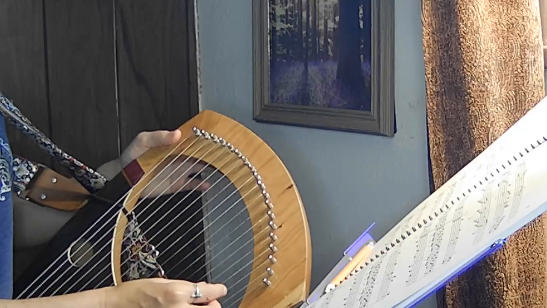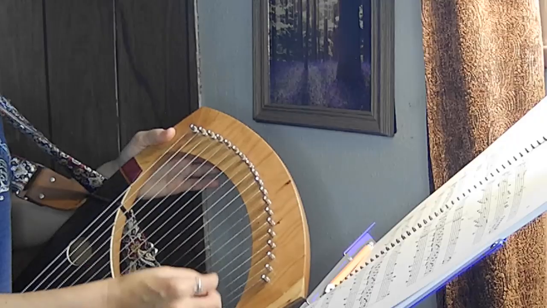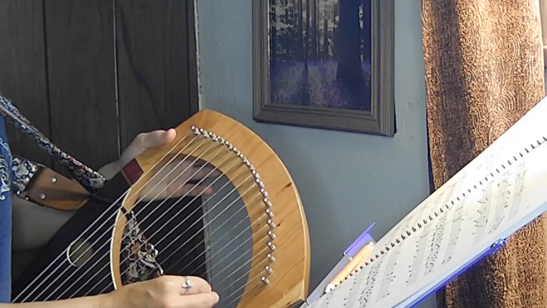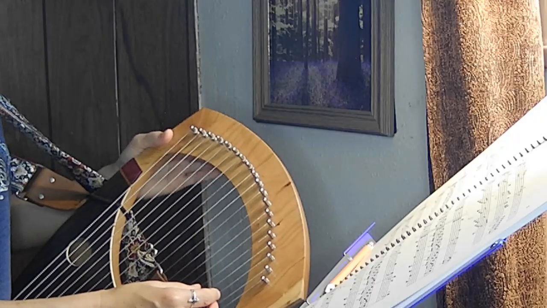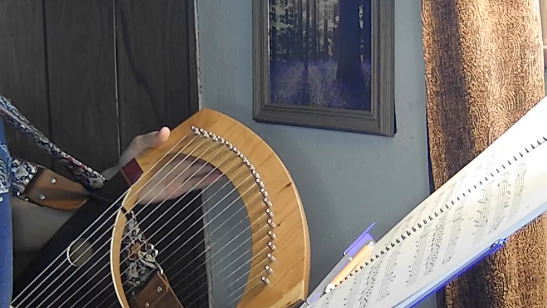So here's the right hand. 1, 2, 3, 4. One more time. 1, 2, 3, 4. Nice and easy.